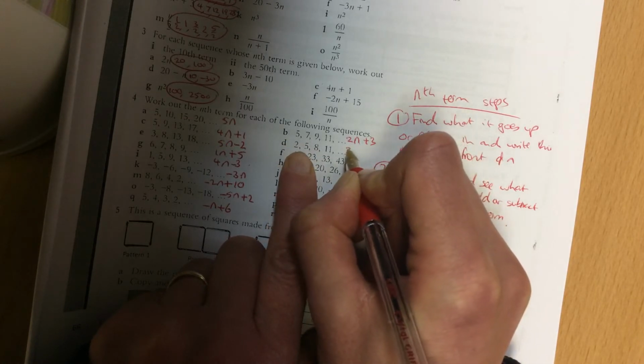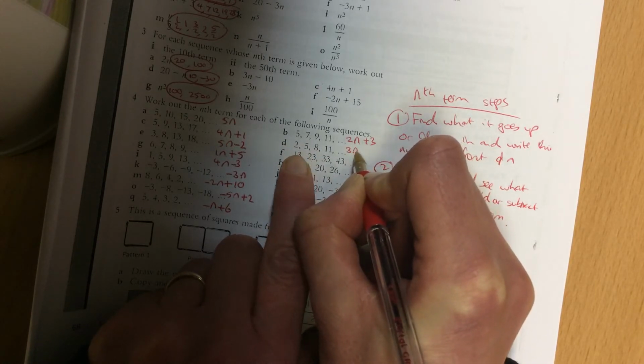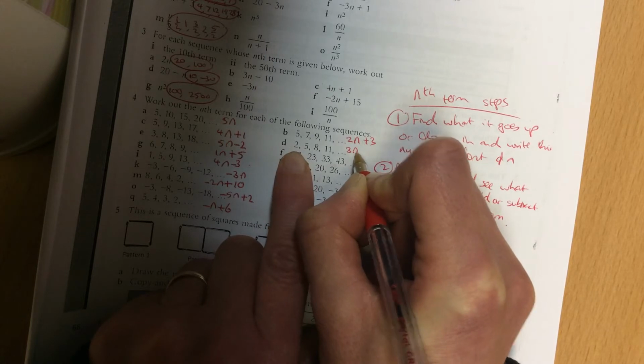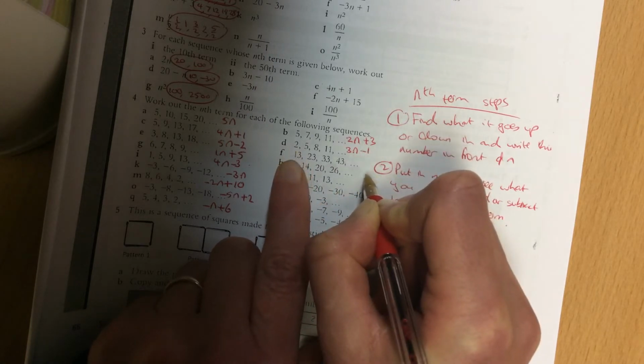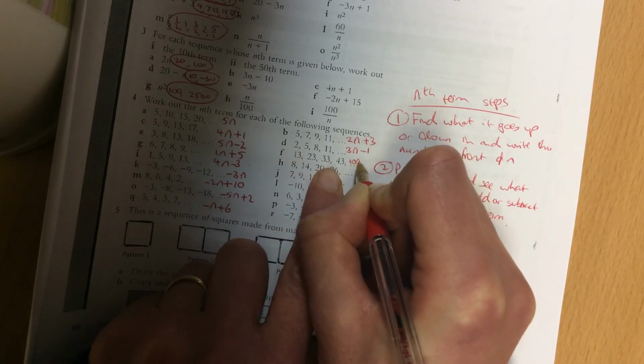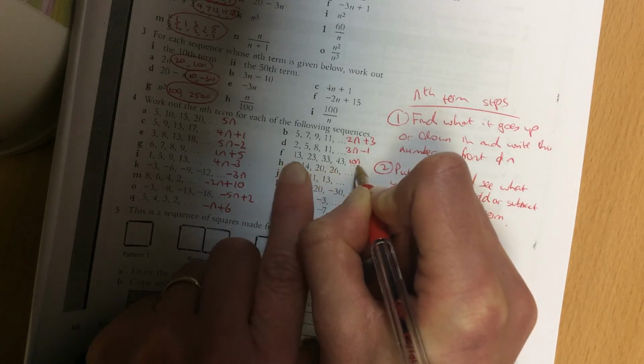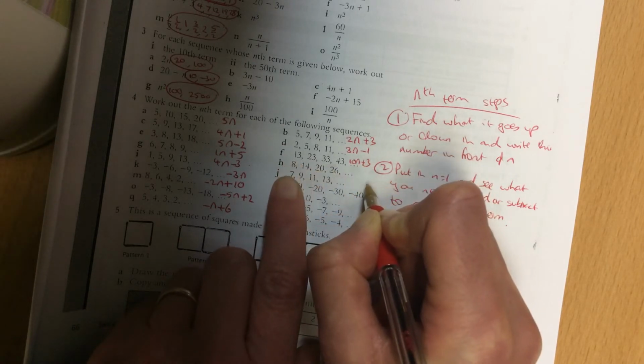This is going up in 3s, so 3n. 3 times 1 is 3, it should be a 2, take away 1. This is going up in 10s, so 10n. 10 times 1 is 10. You want 13. Add 3.